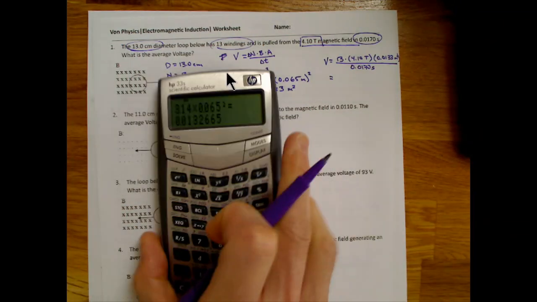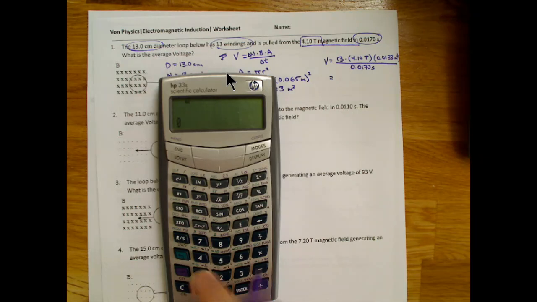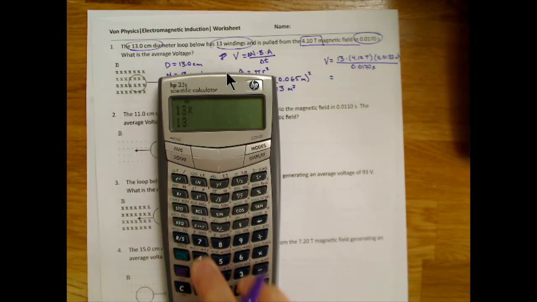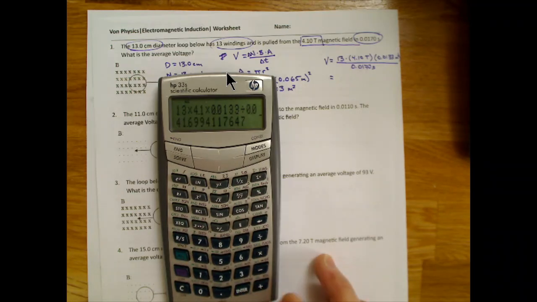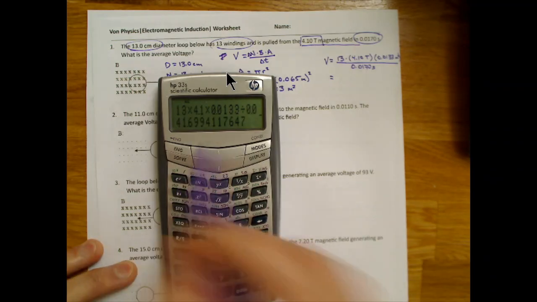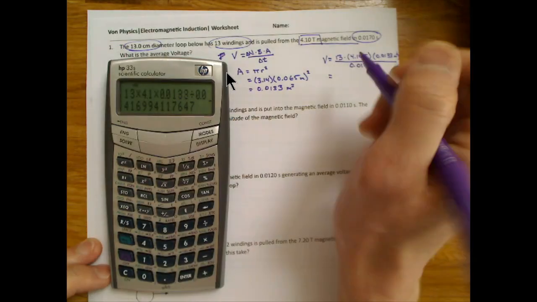So 13 times 4.1 times 0.0133 divided by 0.017 gives me 41.7 volts.